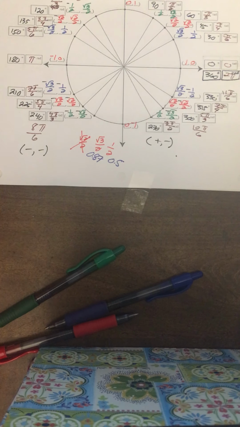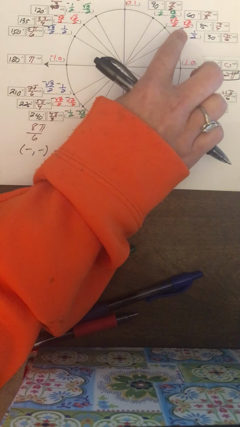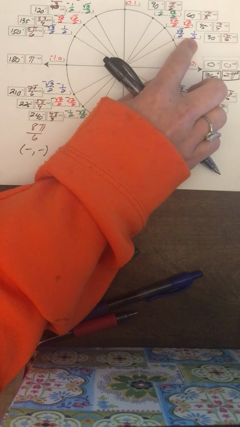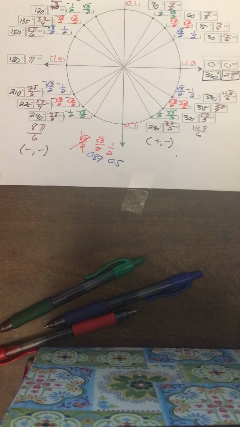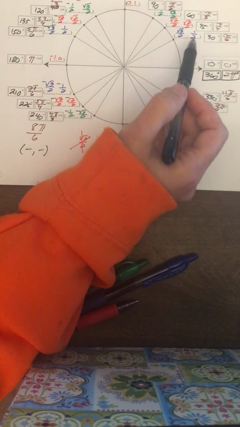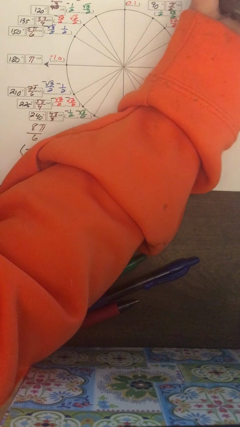find exact values. Okay, these points are x, y, right? And they're in the form cosine, sine.